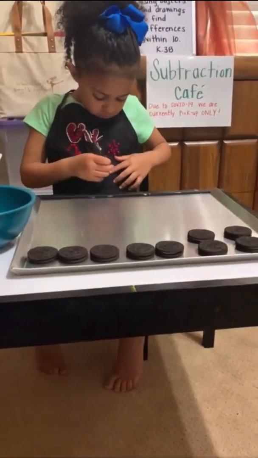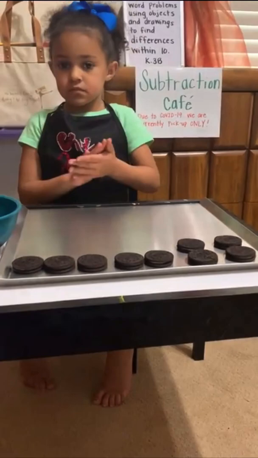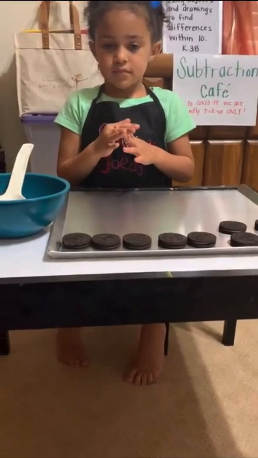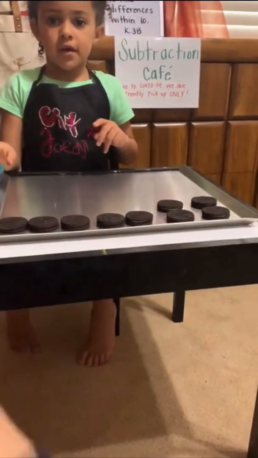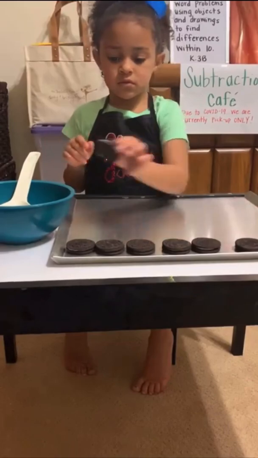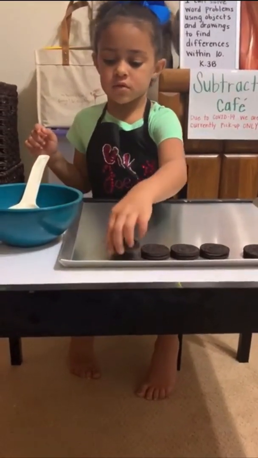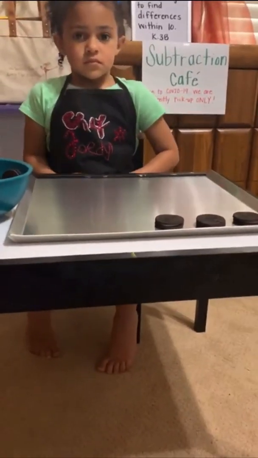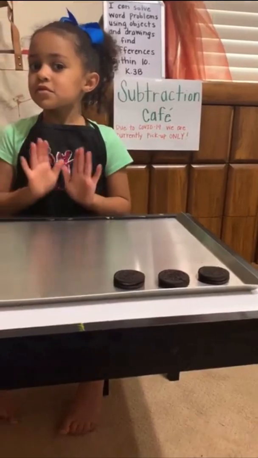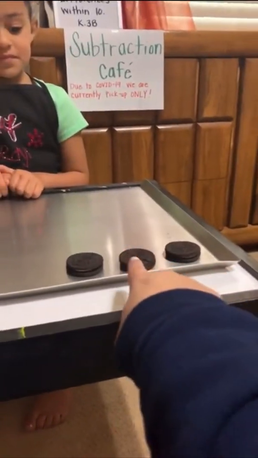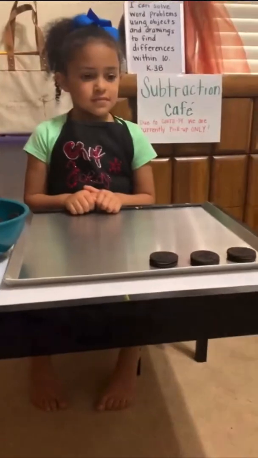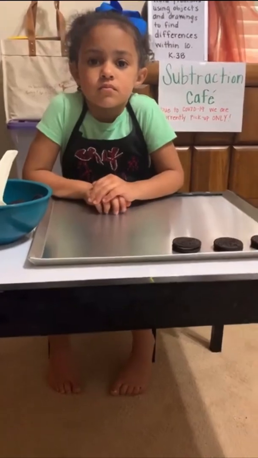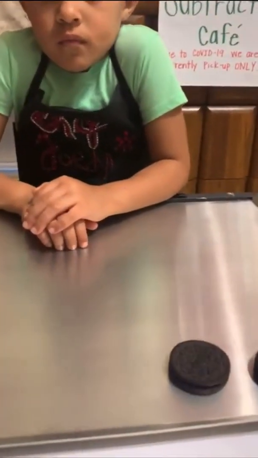and a customer came along and ordered 6 of those cookies. So Chef Jordan had to box up 6 of those cookies for her customer. 1, 2, 3, 4, 5, 6. So how many cookies did Chef Jordan have left at the Subtraction Cafe? 3. 1, 2, 3. So we started with 9, and then a customer ordered 6 of the cookies, and Chef Jordan was left with 3.